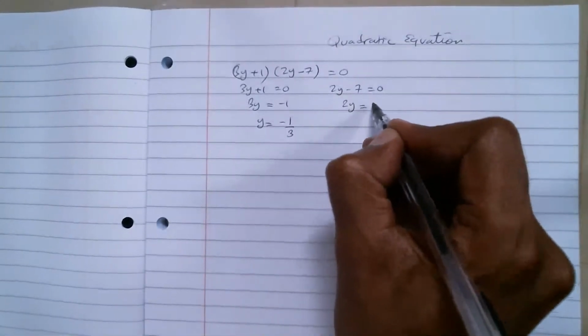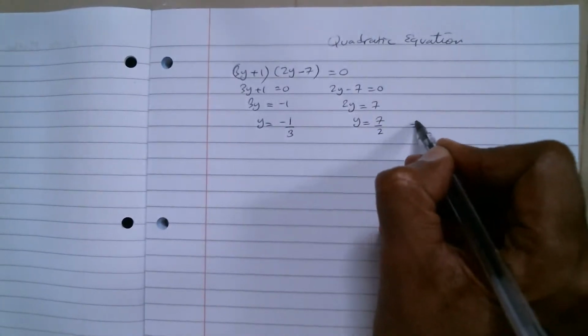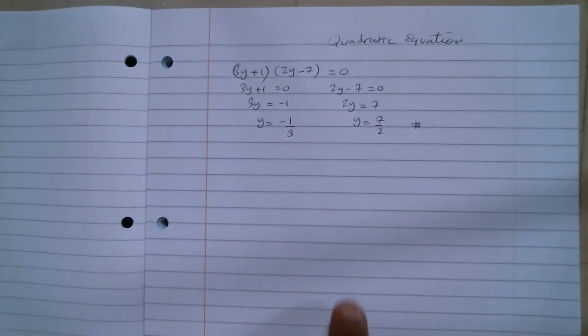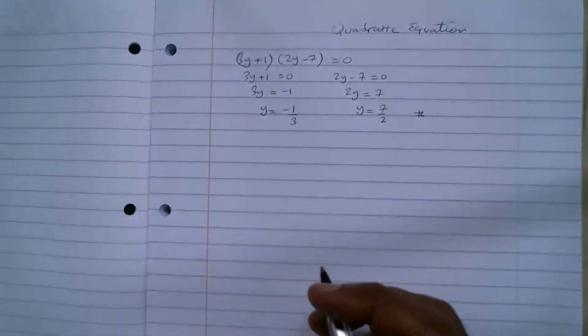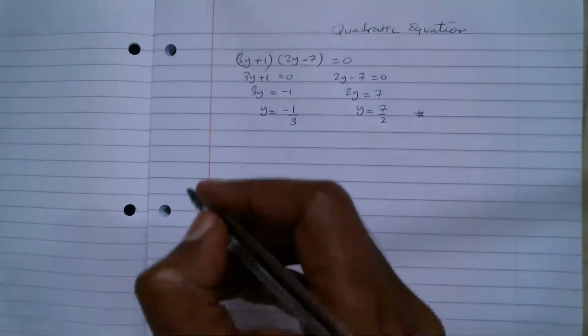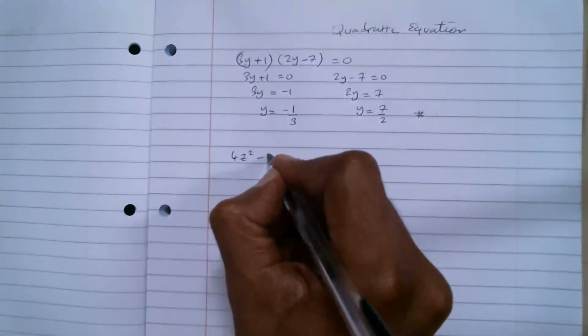And I also have 2y = 7, so that means y = 7/2. That's my second value for this quadratic equation. Because we have two roots, we've already solved this. Now let's say I take something like 4z² - 3z = 0.